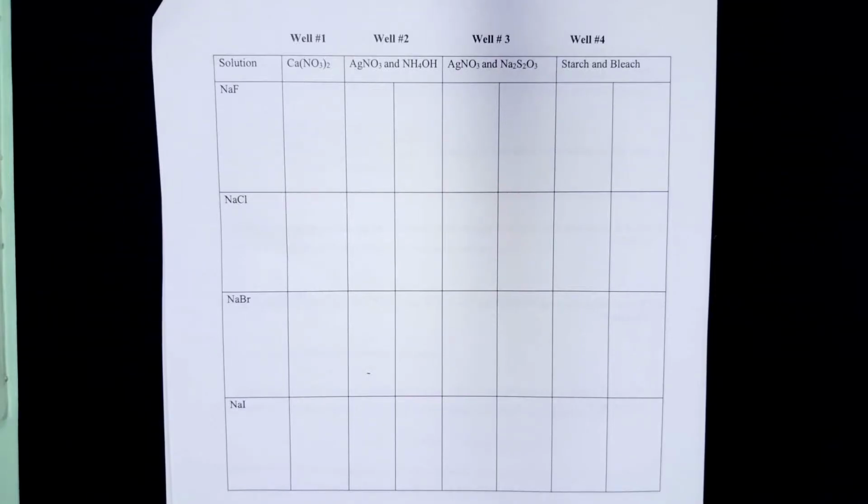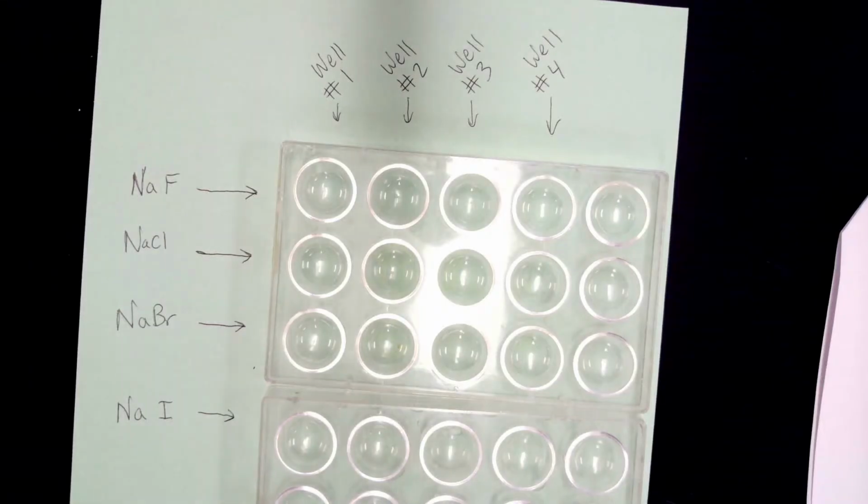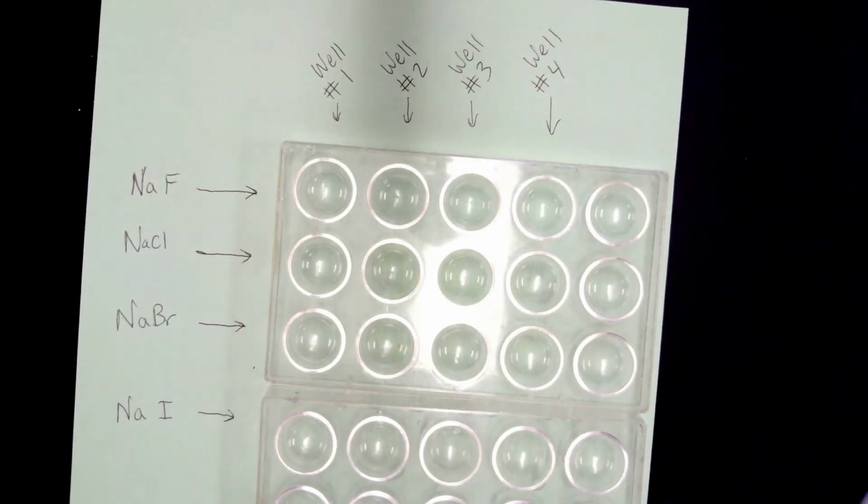And what we're going to do in this lab is fill out this table. So I'll walk you through this. We have a 4x4 grid here, and we're going to mix the chemicals and record if there's a precipitate. So you can put PPT if there's a precipitate, or NR if there's no reaction.